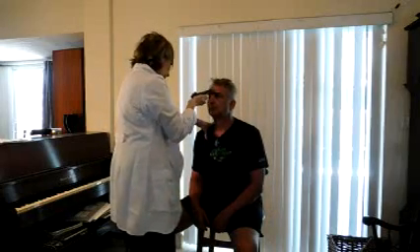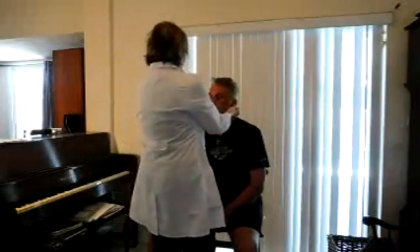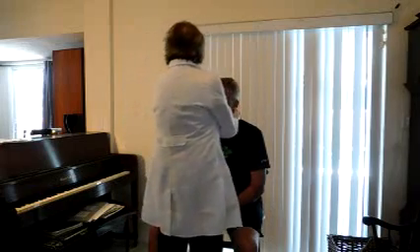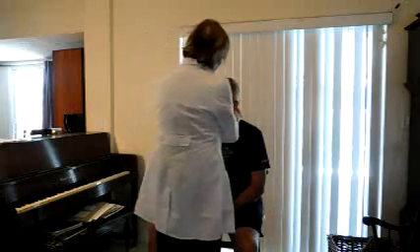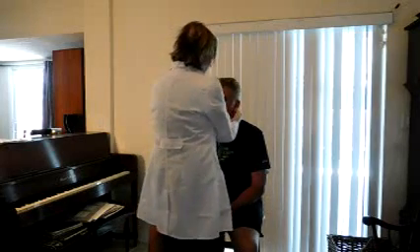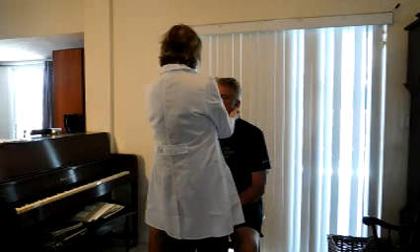And whatever I do with the right side, I'm going to be doing on the left side. Okay. So now we're going to be doing your ear exam. First, I'm going to inspect your ears. I'm going to inspect for placement. I'm going to check to make sure that there's no swelling or drainage. I'm going to be doing what is called the tug test.